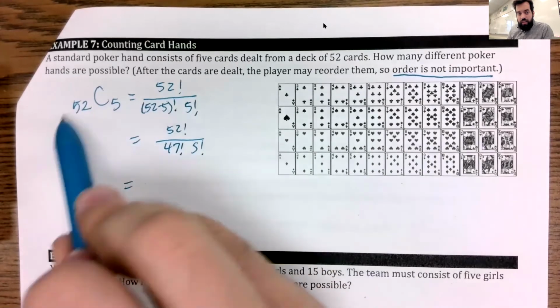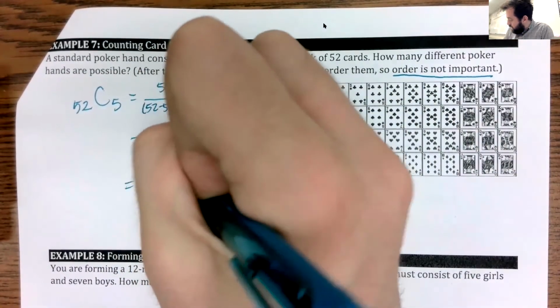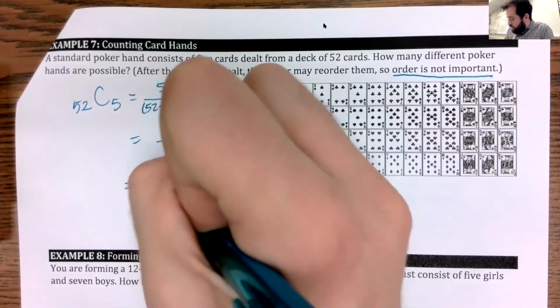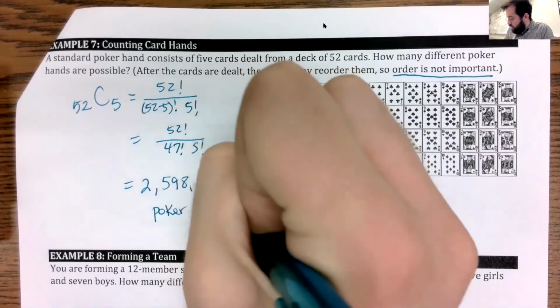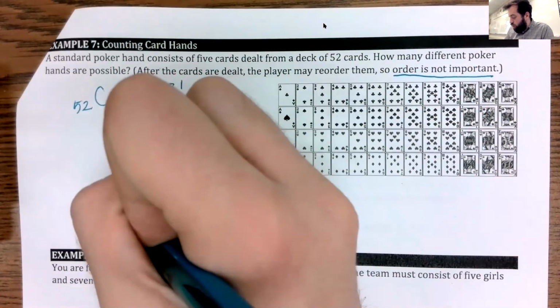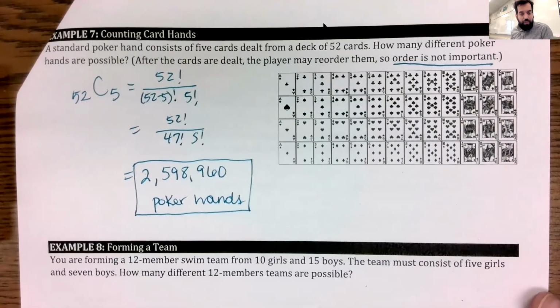which you could figure out in your calculator, or you could just type this into your calculator. You're going to end up with 2,598,960 different poker hands, which is a crazy high number, which is why poker can be very interesting, right? Because there's so many different things that might happen.